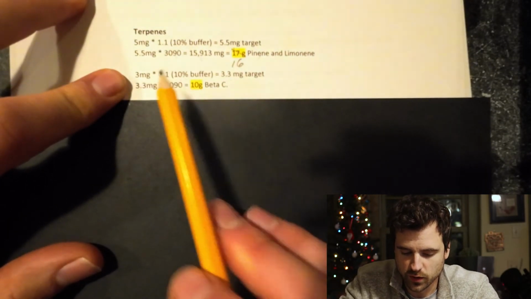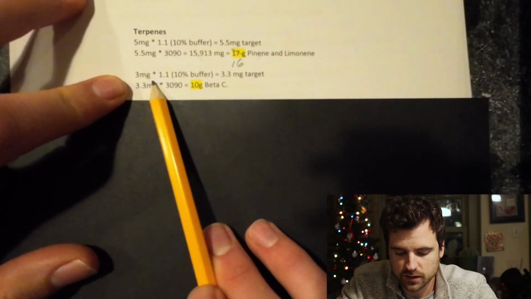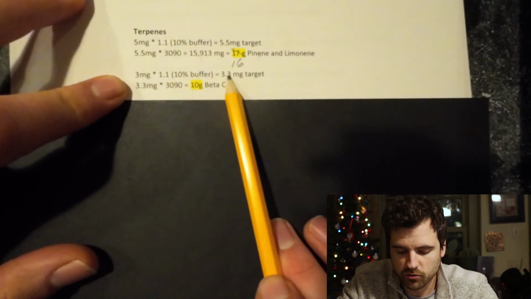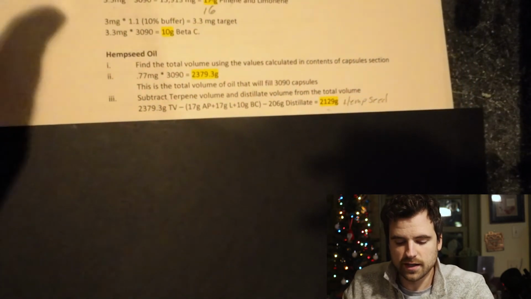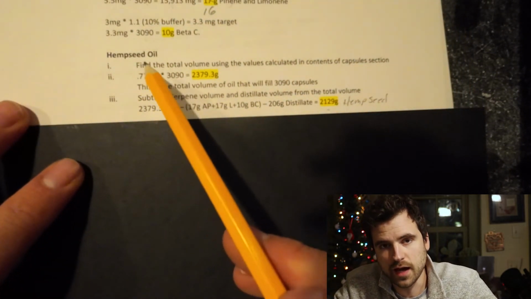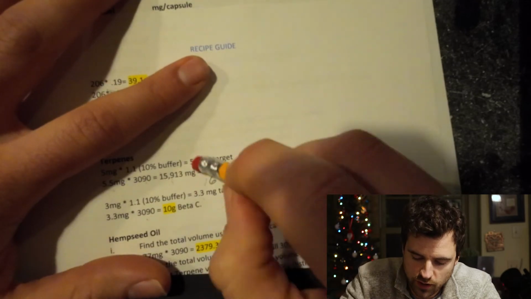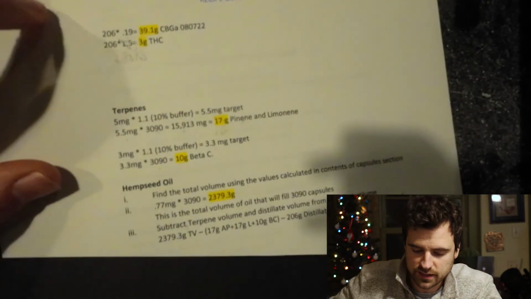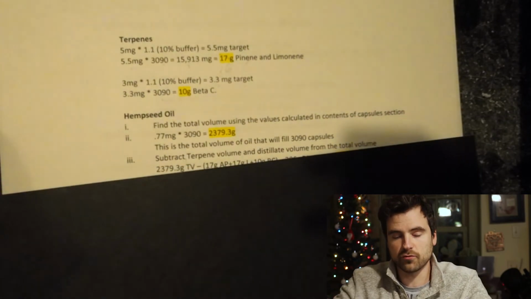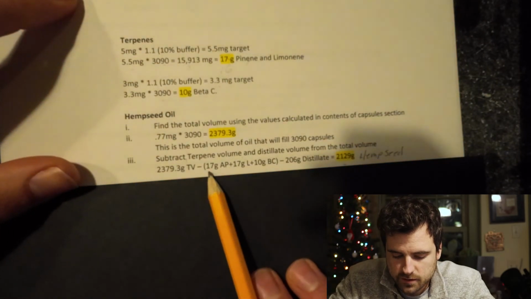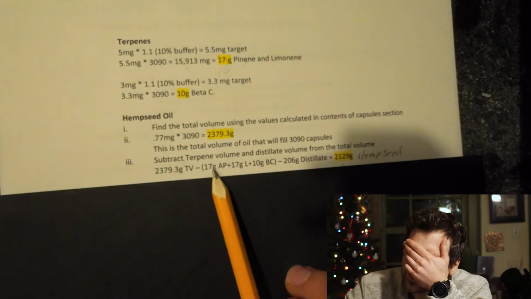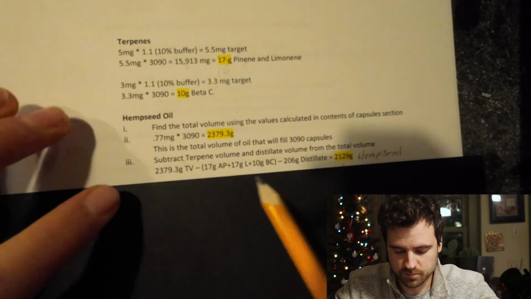Okay, and we're going to do the same thing with the 3 milligram of beta-caryophyllene. 3 times 1.1, 3.3. 3.3 times total number of capsules equals 10 grams total. Now, to calculate the total volume of hemp seed oil that we're going to need, actually for sake, we're going to add a little extra here. So I wrote it is 16, but I'm going to keep it 17 because all the math going forward fits that in. It's 17. Ugh. Math. Even explaining math is brutal.